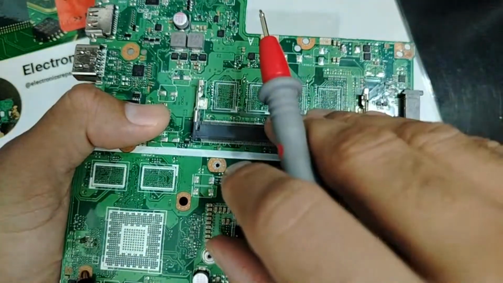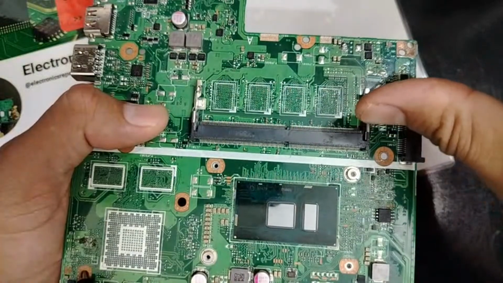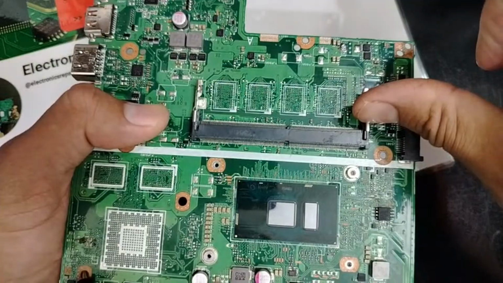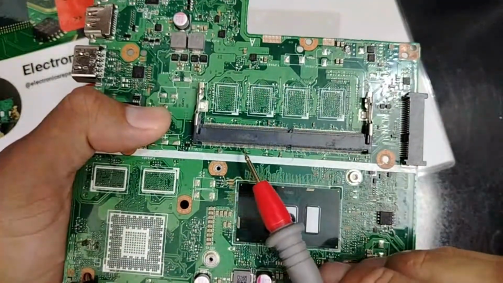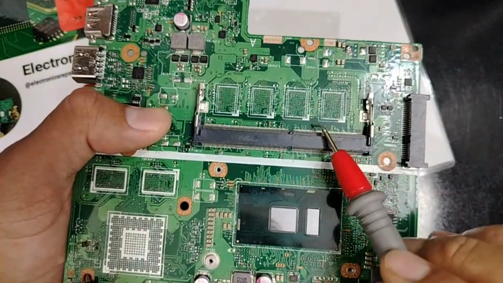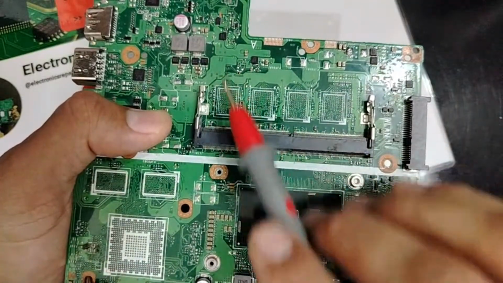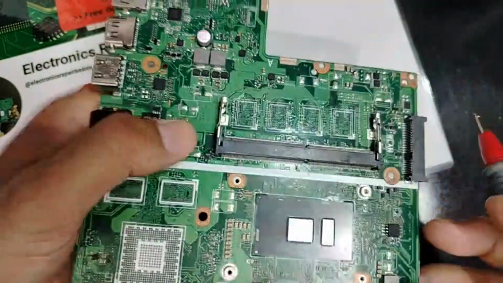The problem is done. The problem is 100% fixed, repaired. How? Look, my friends, all capacitors here are shorted. Okay, here, you see? And the RAM chip is not connected. The RAM chip is not connected.